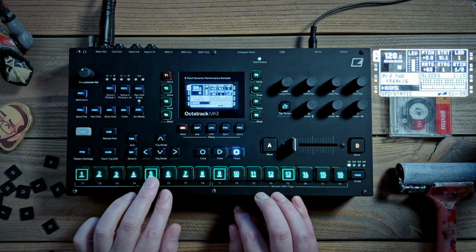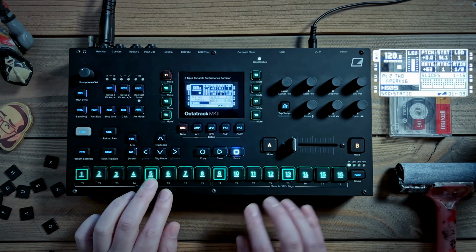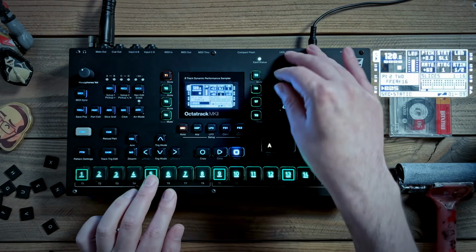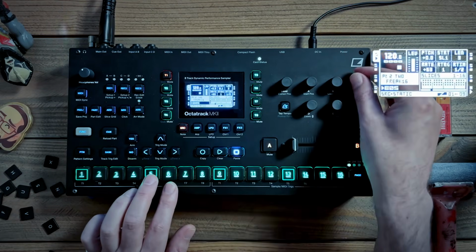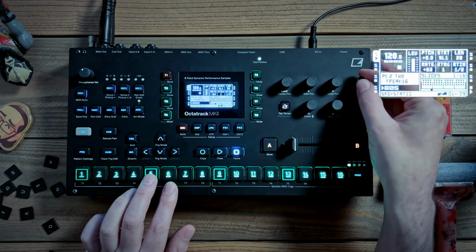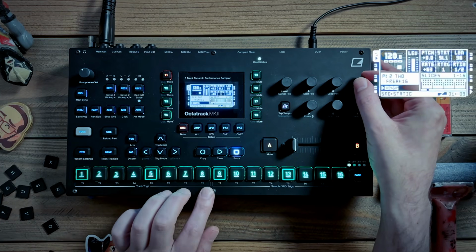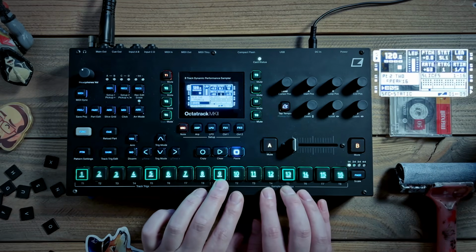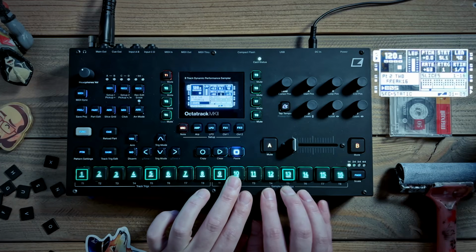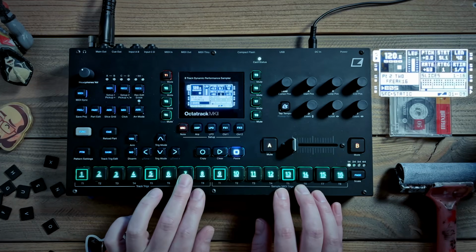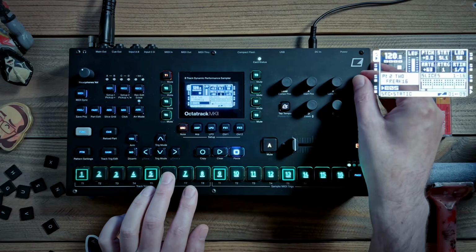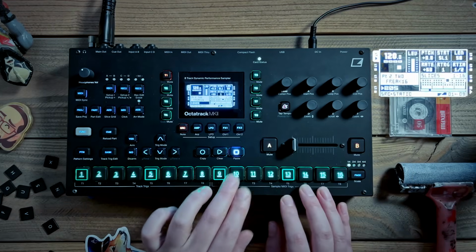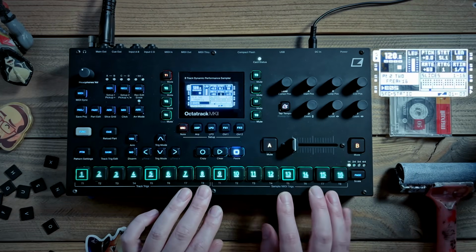As you can hear now, because length is set to 1, you get this very short loop. So let's make it a bit longer. So now you have all these little looping slices.